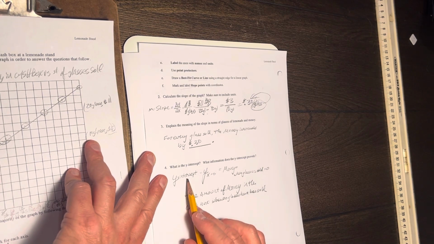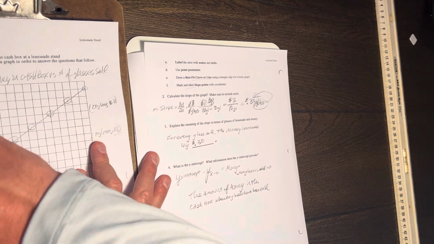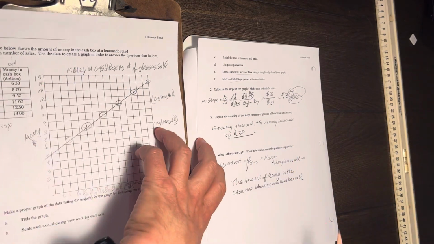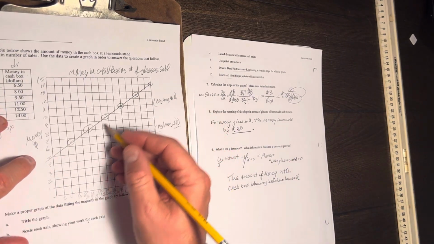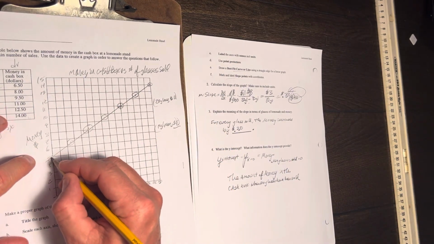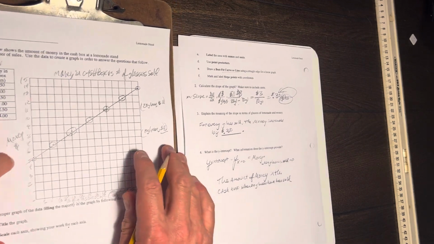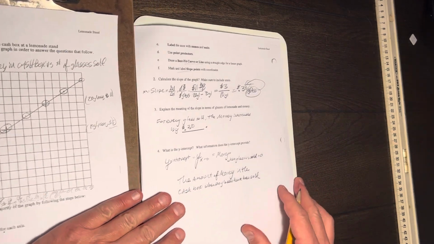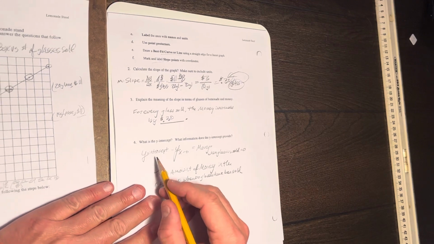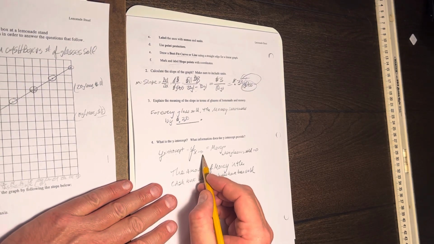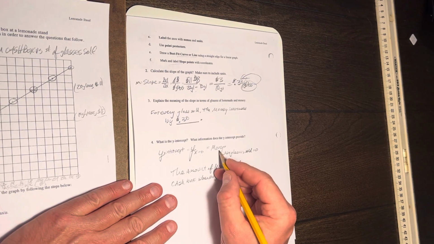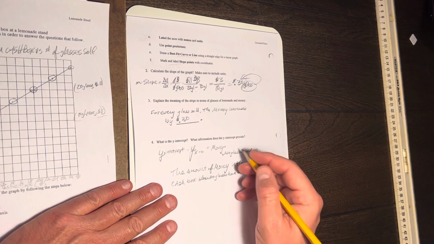Next up, we need to know what the y-intercept is. If we take a look over here at the y-intercept for our graph, where does the best fit line cross the y-axis? It turns out that it's at $5. The y-intercept of any graph tells us the y value when the x value is 0. So in other words, this is how much money we had when we had sold no glasses.